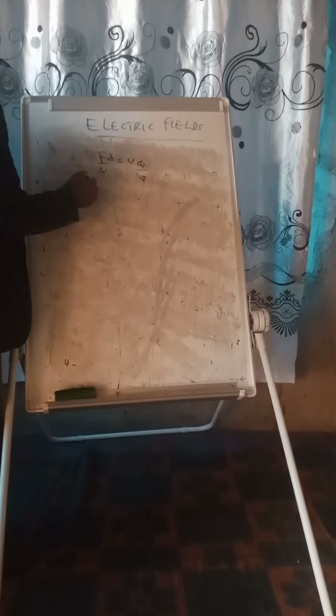So dividing by charge here, we found that F over charge is given by V over D.